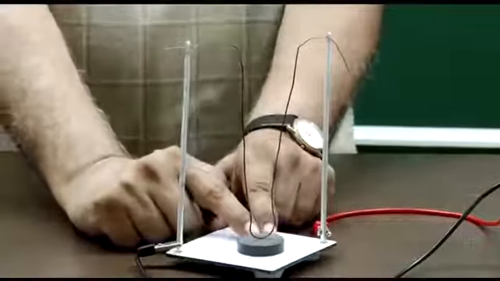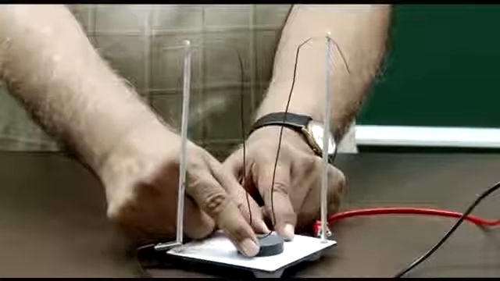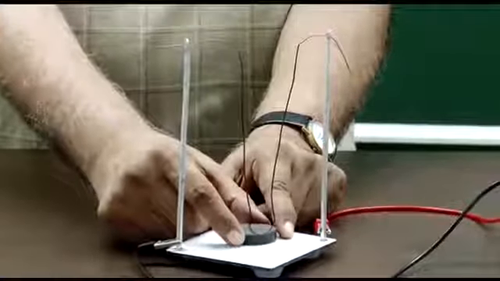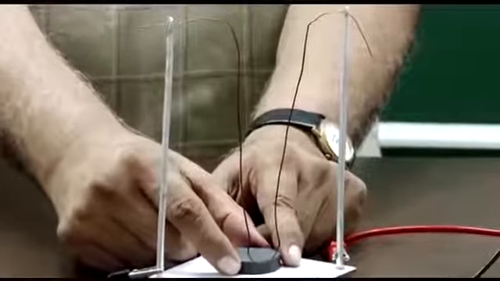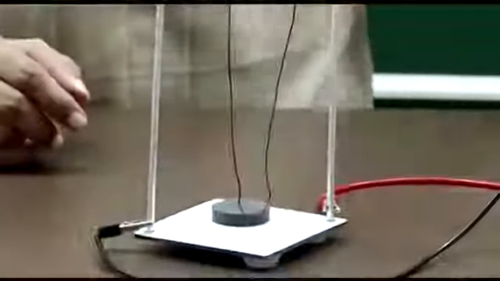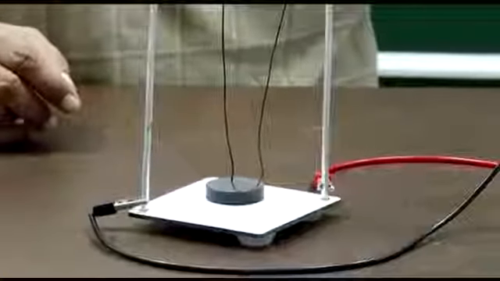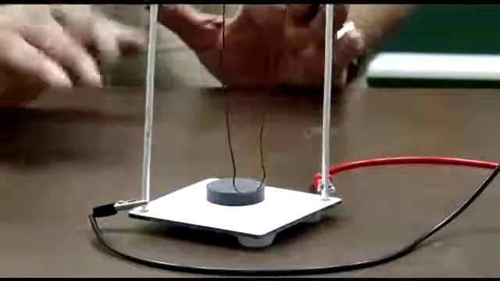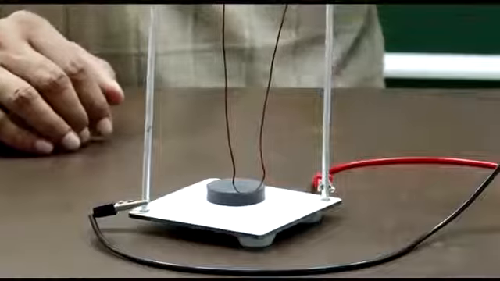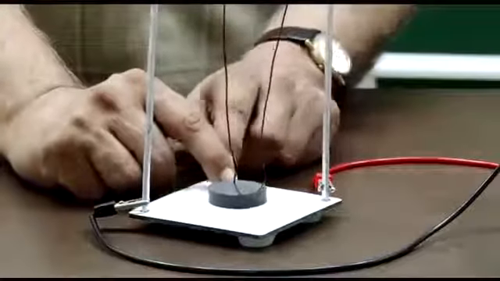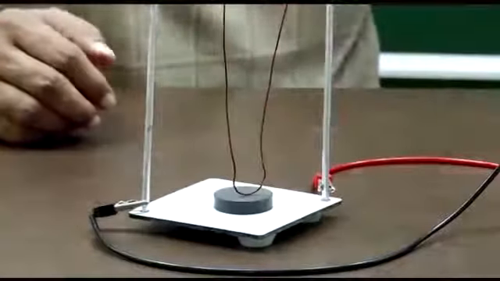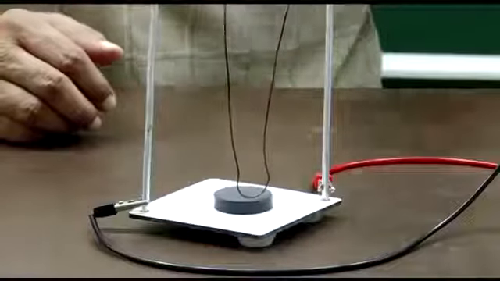Now, if I move this magnet and place it, let us say, somewhere here, and then see what happens when I put on the power. It comes towards me. At this position, it comes towards me, and at this position, it goes away from me.